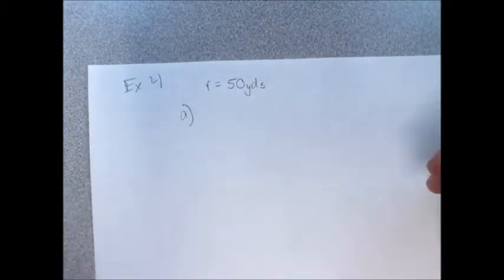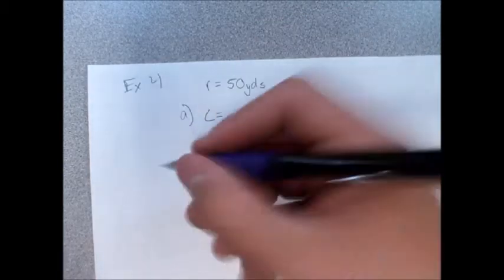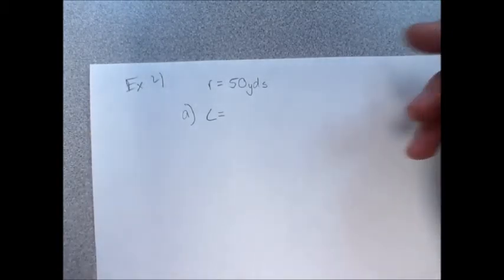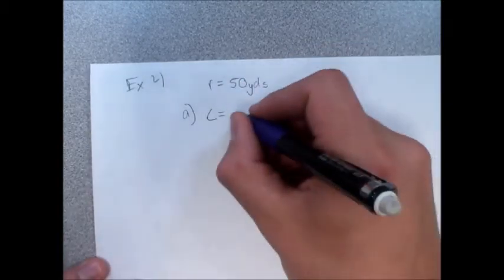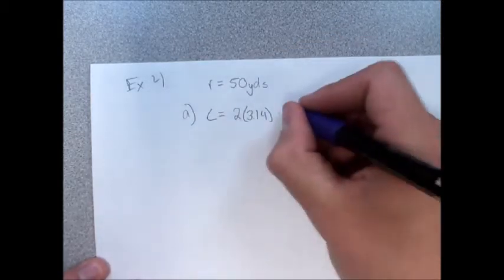So I'm looking for what? Circumference, right? Because the distance around is perimeter, therefore it is circumference. So my circumference is either 2 pi r or diameter times pi. In this case it gave us radius, so it's 2 multiplied by pi, which is 3.14, times r, which is 50.